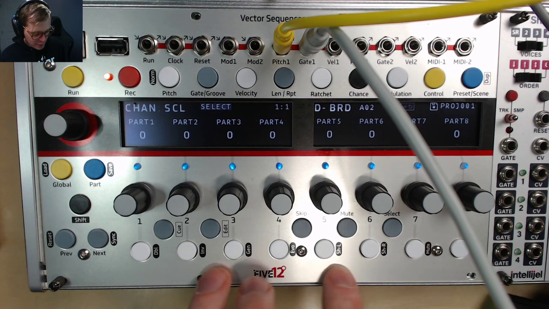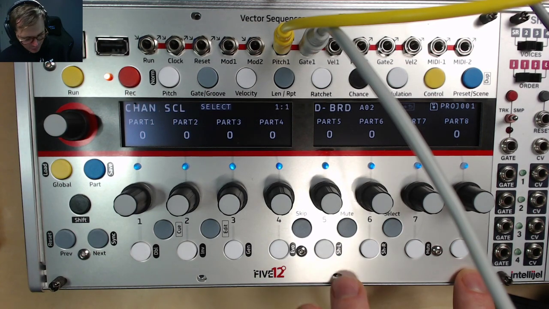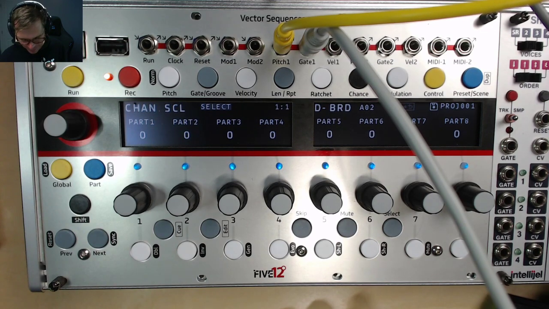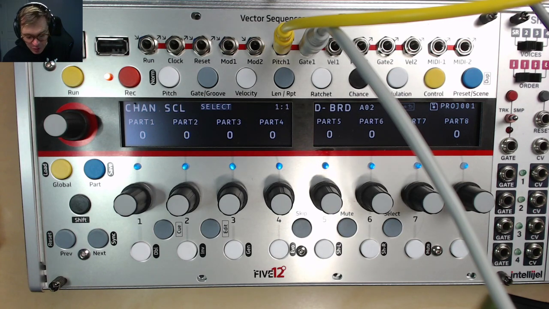Like I said, this is really my favorite sequencer that I've worked with, even though it is quite large, as you can see. It takes up a lot of real estate, but it also does a lot of things that I needed other modules to do in the past, like a lot of the randomization stuff, or transposition.